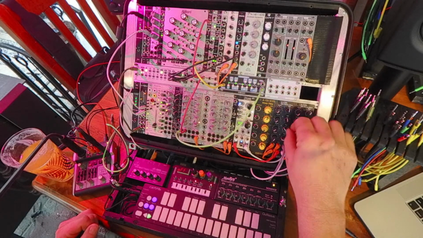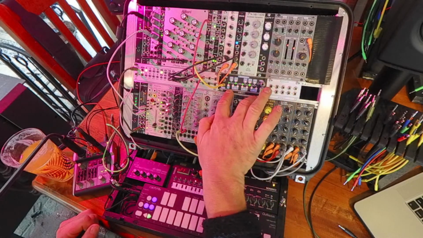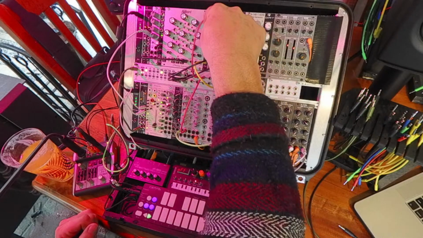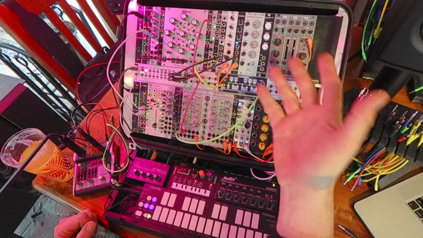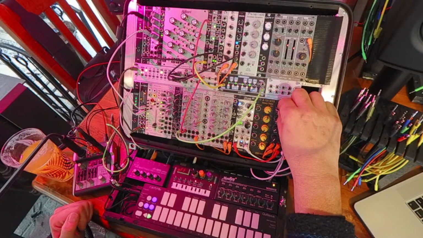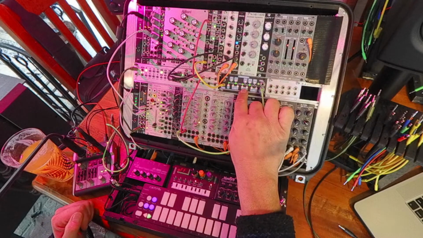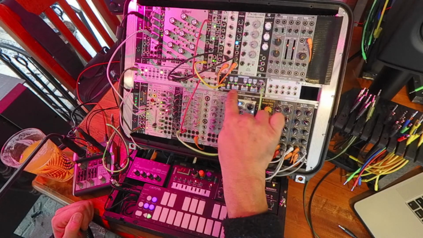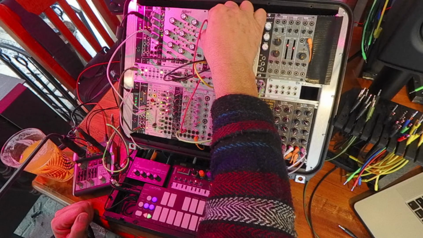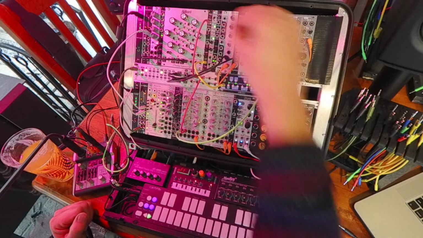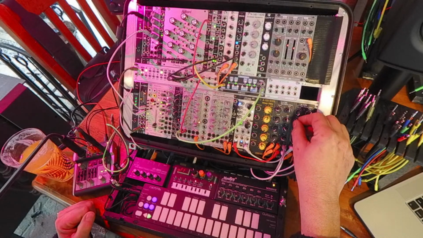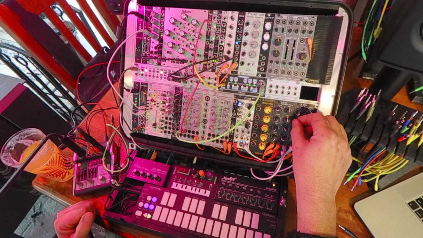This is where the quantizer dictates the scale and the notes, and of course the Turing machine's just doing some sort of random voltages, and the quantizer is going to choose the most appropriate ones. So I can change the feel of the bass line by choosing different quantized notes. So you get the idea with that.